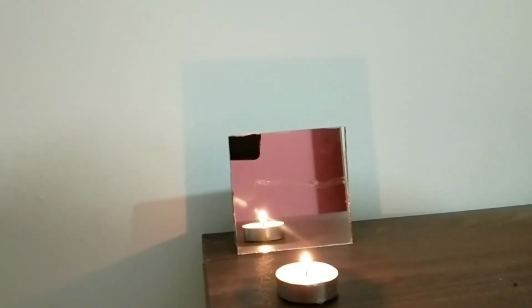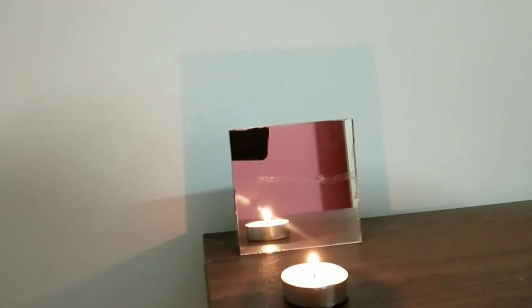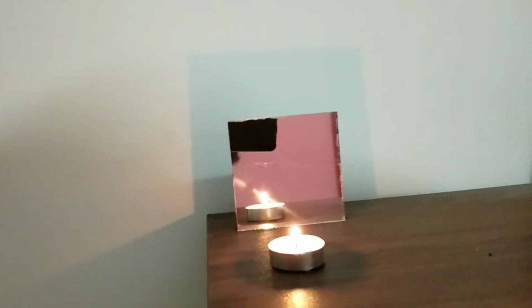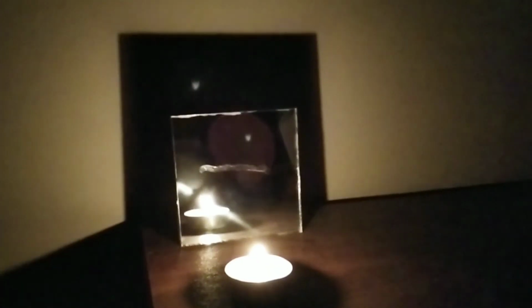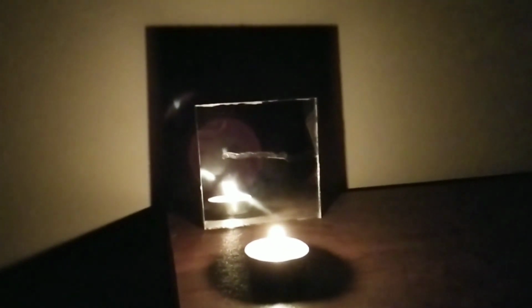Let us observe the characteristics of the image formed by the plane mirror. Let's start. Yes, you can see the first characteristic is the image formed by the plane mirror is virtual and erect. So you can see the erect position of the image which is forming inside the mirror. So we can say it is virtual in nature because this type of image cannot be formed on the screen. Right? So this is our virtual as well as erect image.